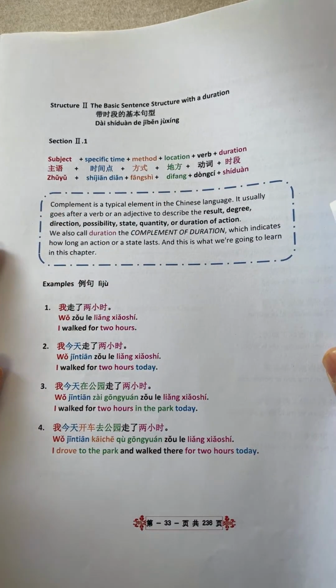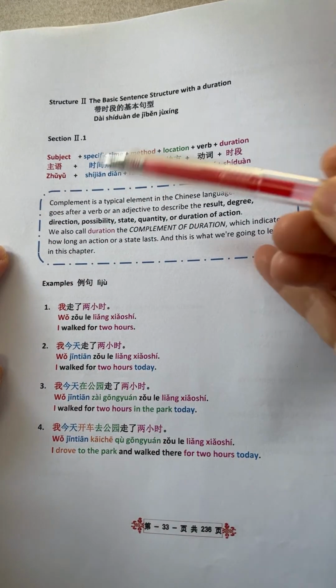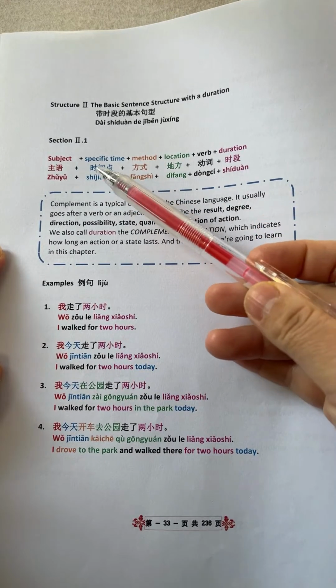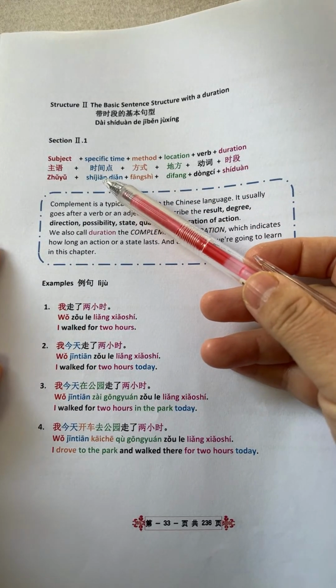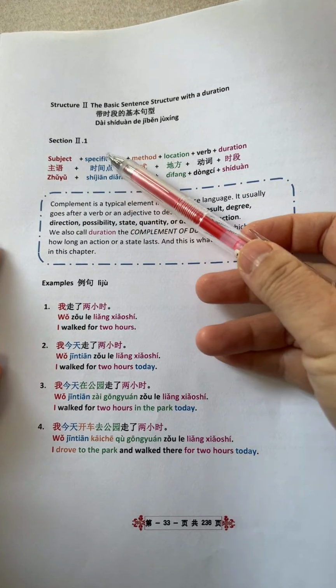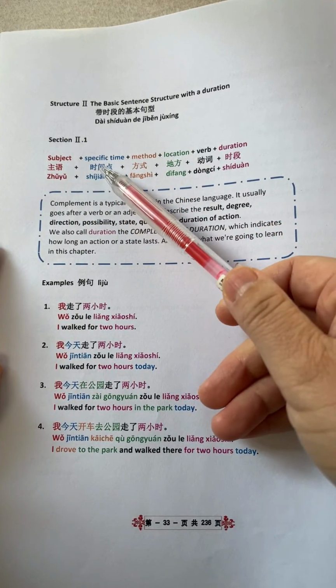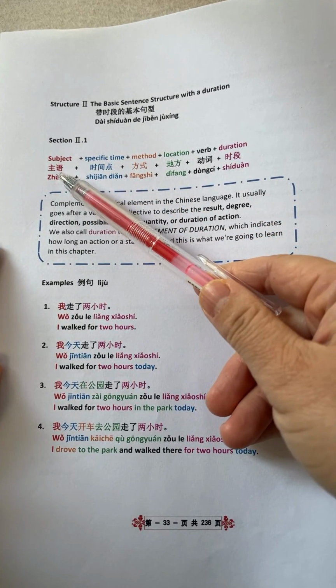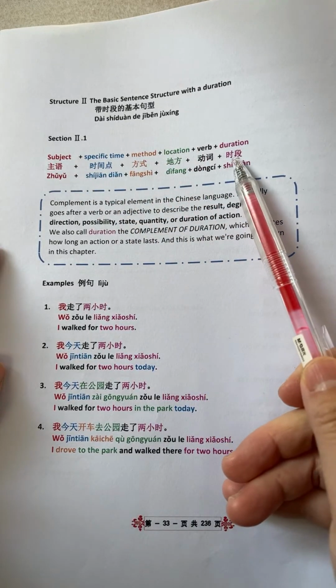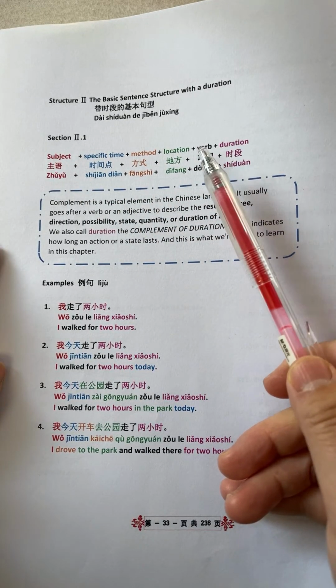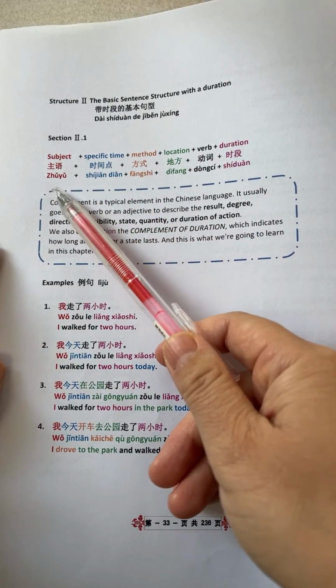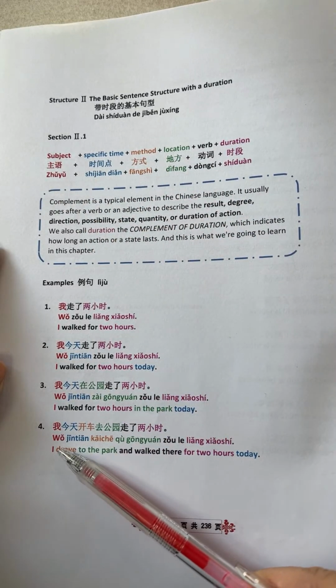What we need to pay attention to is that a specific time, like today or 2 o'clock, a time point, should be placed right after the subject, while a duration should be placed after the verb. So you can look at this example.